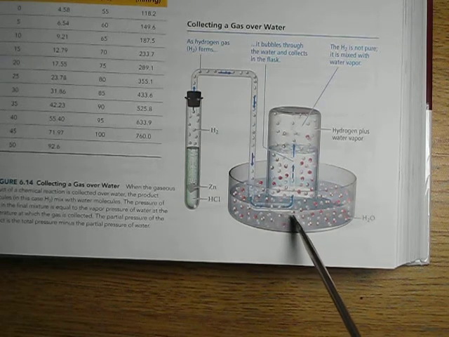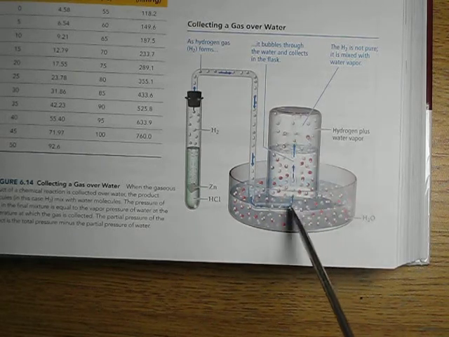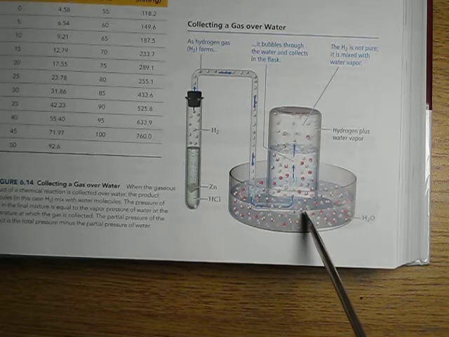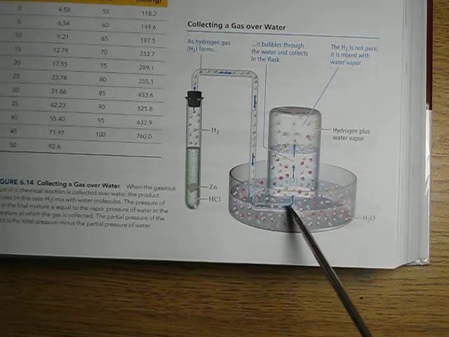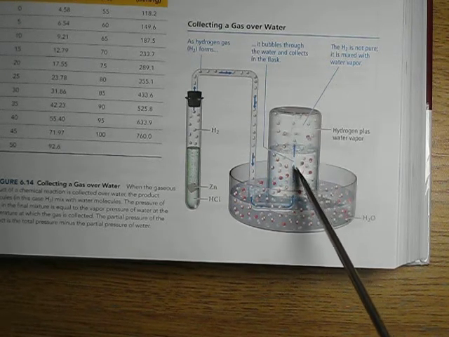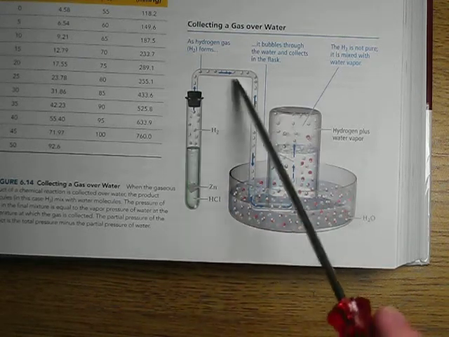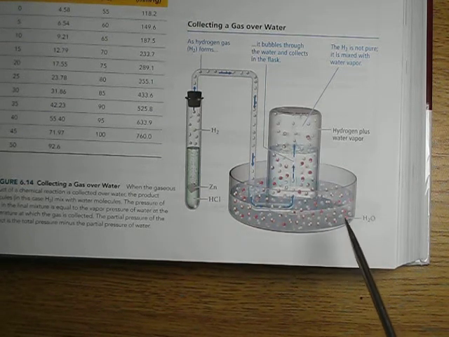You have this all submerged in water, and you would have filled this beaker or container that is upside down. You'd have completely filled it with water before turning it upside down. Much easier to do with a test tube than a beaker, I will tell you that. As the hydrogen gas starts coming up here, it will start displacing this water, and so you can collect the hydrogen gas given off by this reaction in here. It's a very common way to collect gases over water.